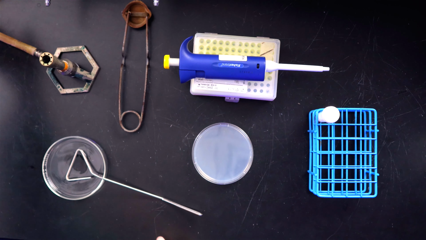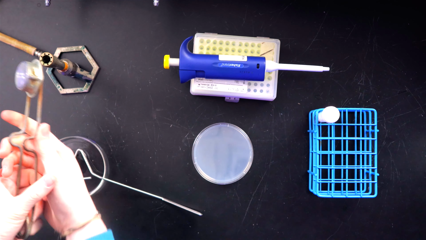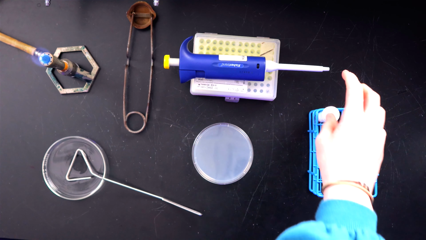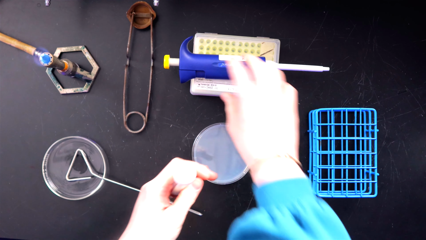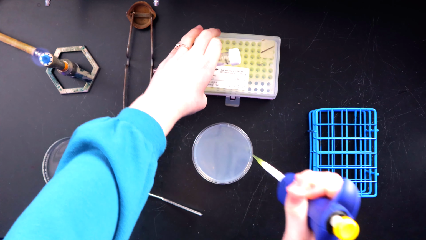Yes. First we want to turn on our Bunsen burner because we're going to be using it. And then we will take our sample. We want to put a yellow tip on our pipetter.